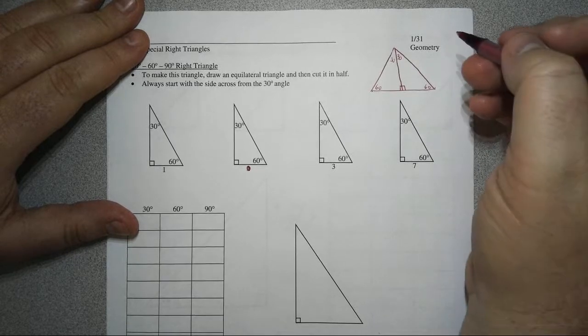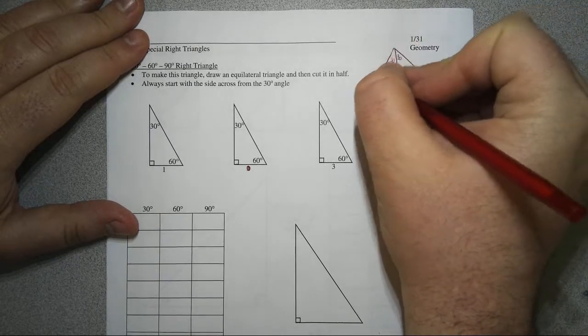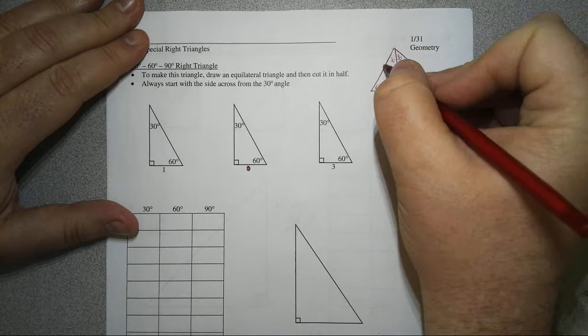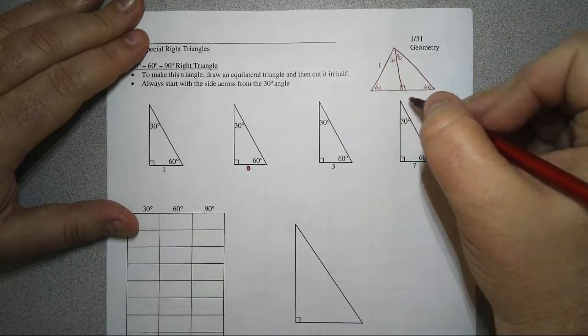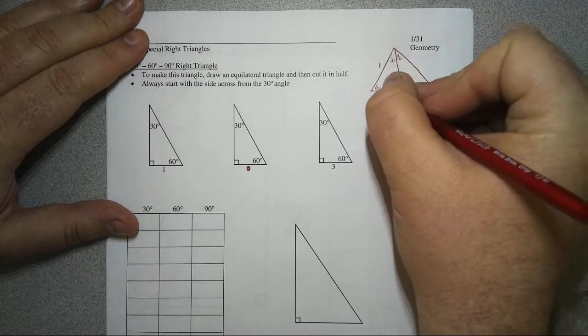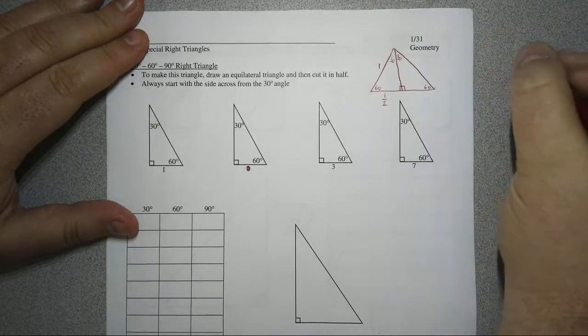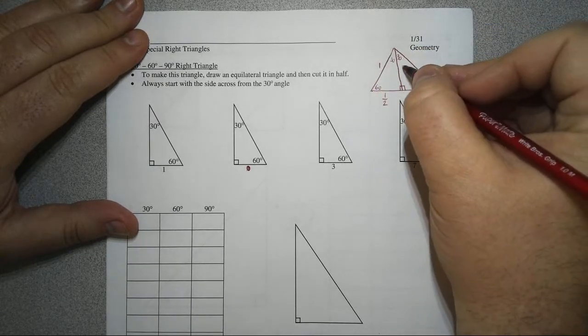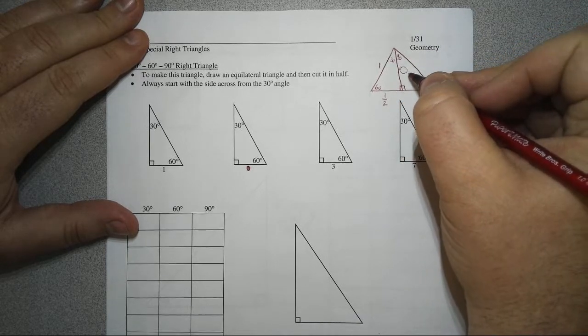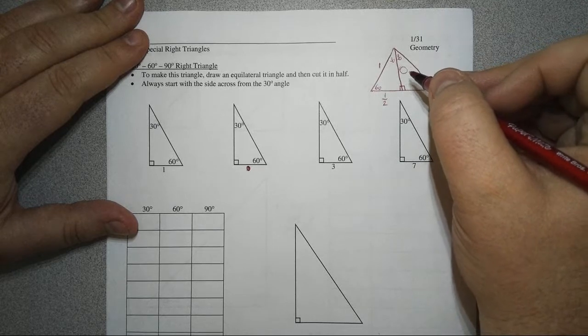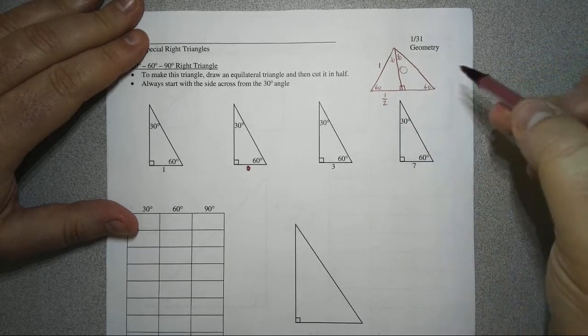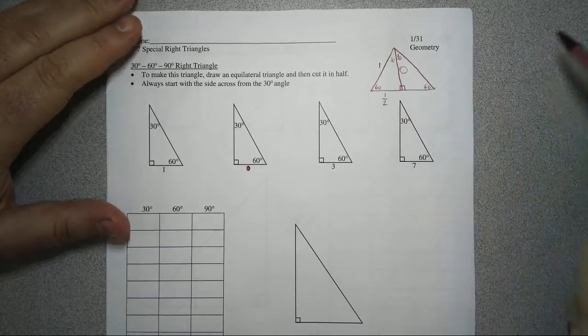The special thing about this triangle is if we know the measure of this side, the hypotenuse, let's say it's 1, right? This side, which was 1, we just cut in half. So now this becomes a half. And then we can go about figuring out this side using either Pythagorean Theorem or SOHCAHTOA, and because of this, we can figure out this pattern that develops here.